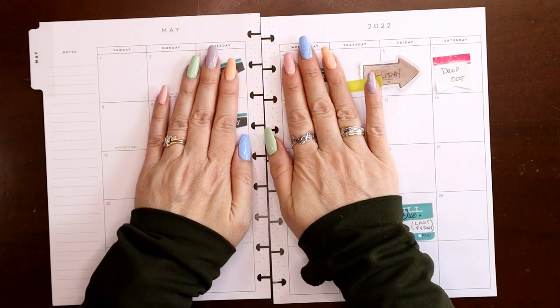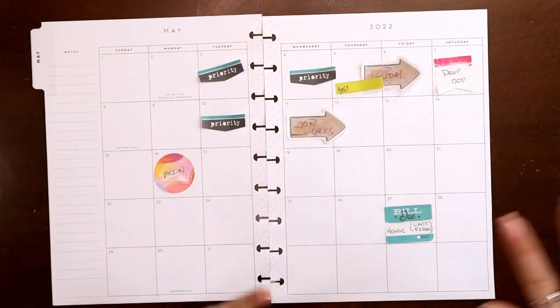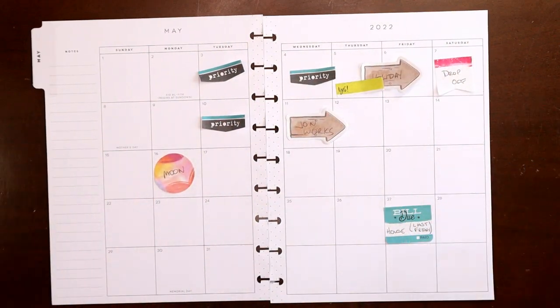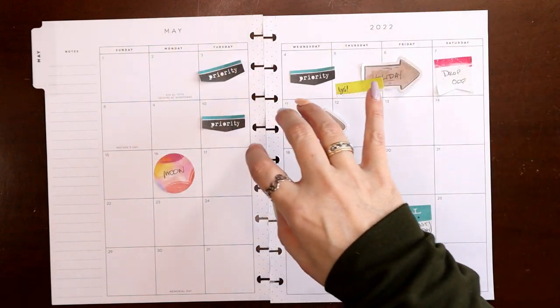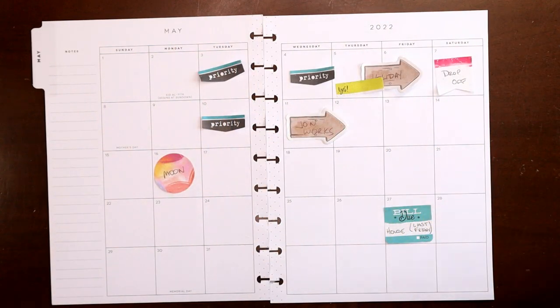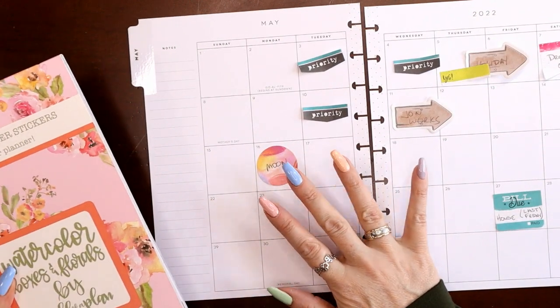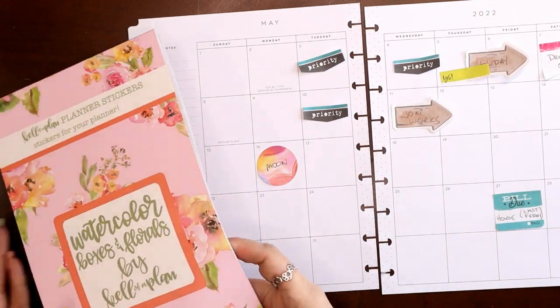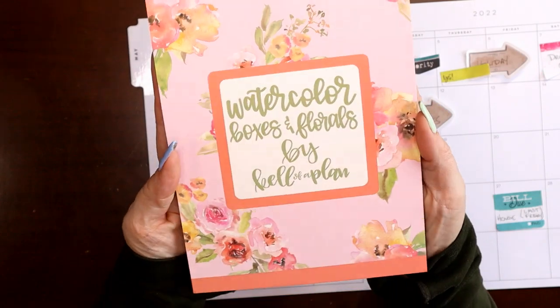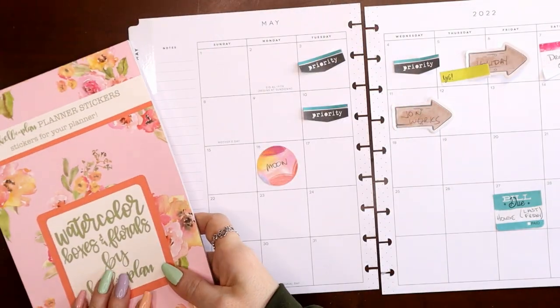So anyway, my catch-all catches everything that doesn't go somewhere else. So this is what I've got so far. Definitely more appointment heavy at the top end of the month. So the theme I'm going to go with, I am going with florals again, just because I feel like May flowers. And I got the new watercolor boxes and florals by KellofAPlan a while back.